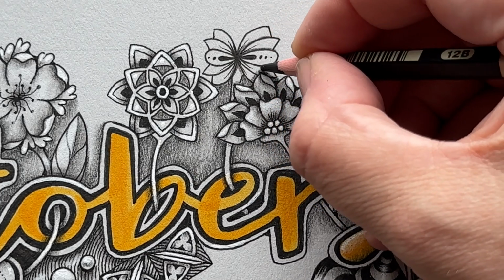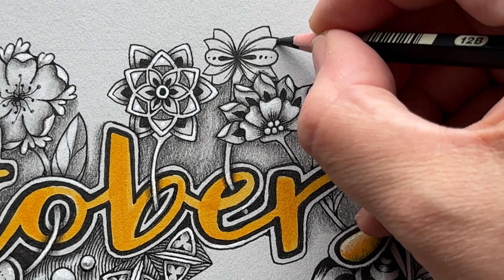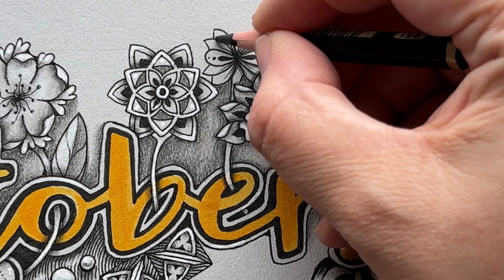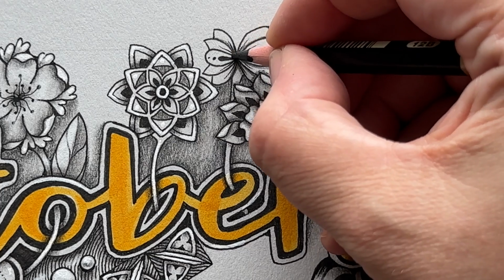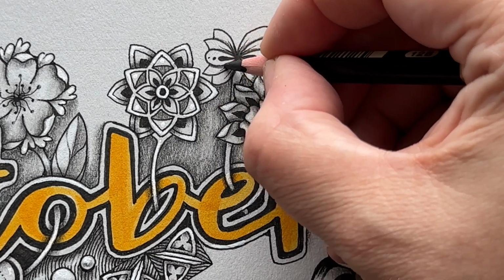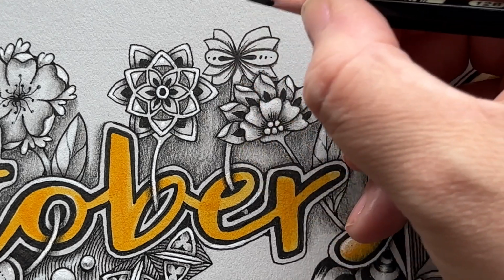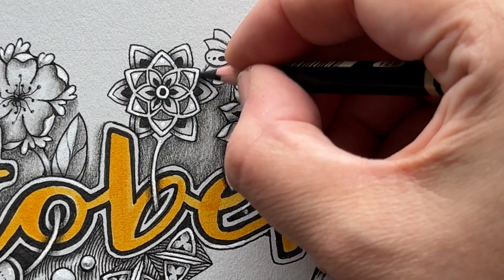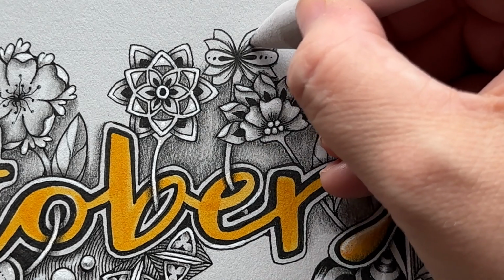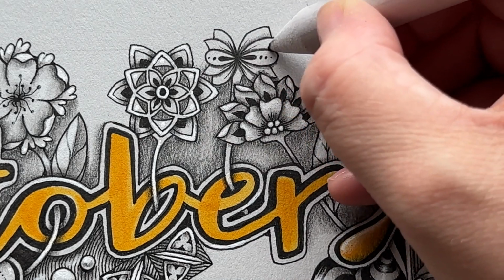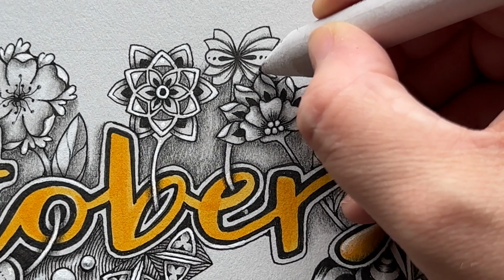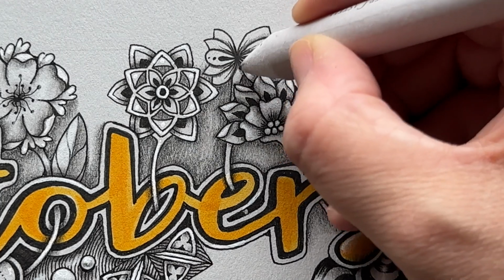And I want to add some shades to create shades between or below some of my, let's call them petals of this Flowder tangle.